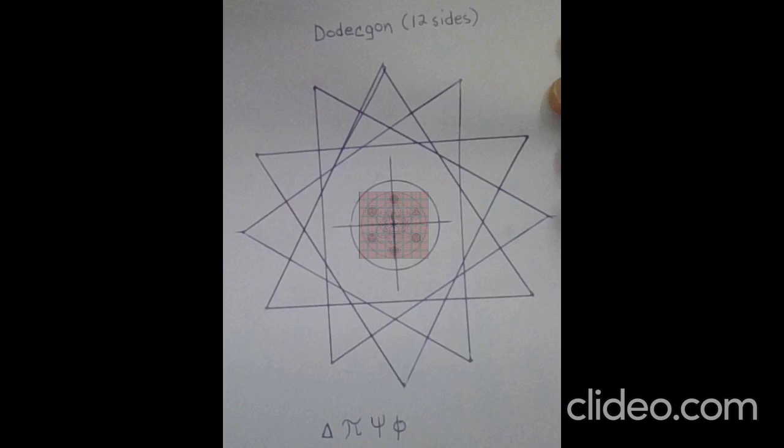And then you have the four quadrants you see there, and that's delta, pi, psi, phi. Trippy: psi, phi.